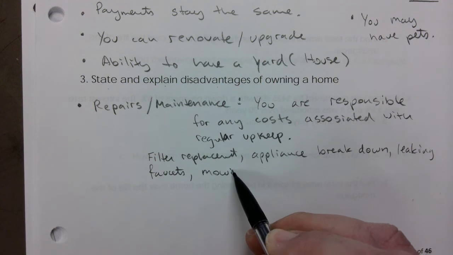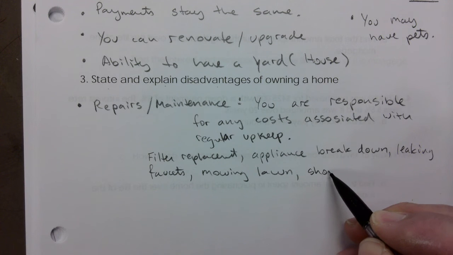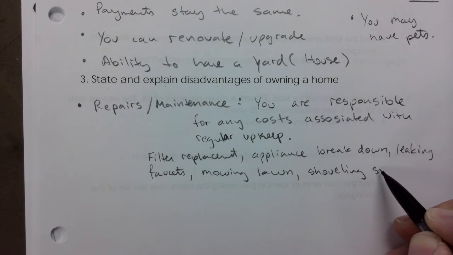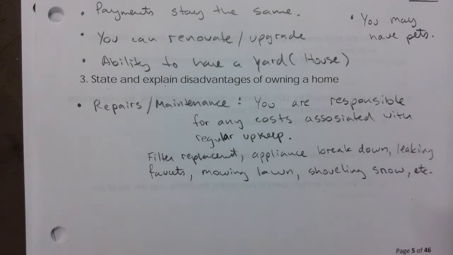Mowing the lawn, shoveling snow, etc. Right? So all those things you're responsible for.